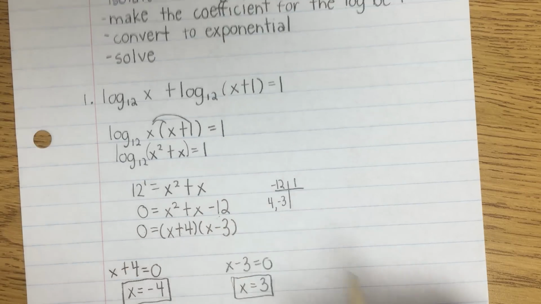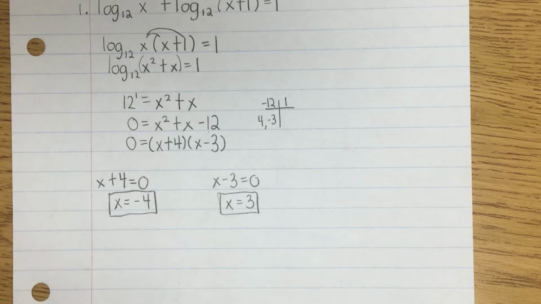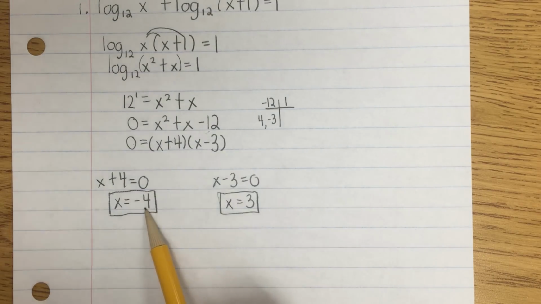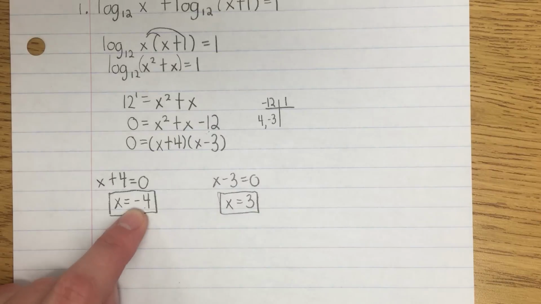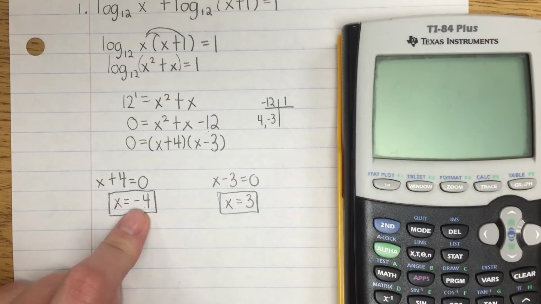But just like when solving square root equations, you need to check for extraneous solutions. So hopefully by now, after doing 7-5, you have noticed that you cannot take the log of a negative number.